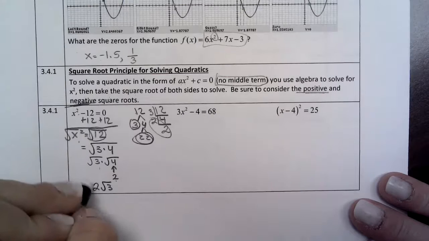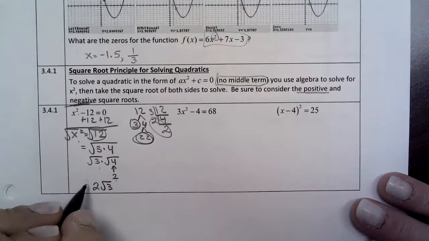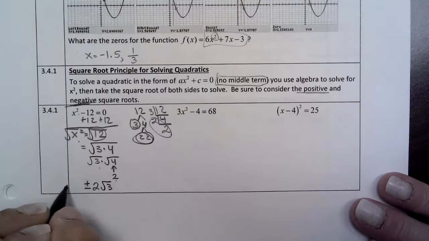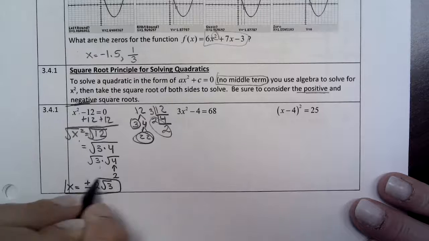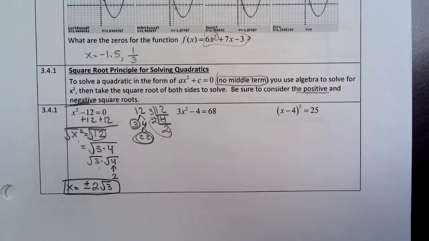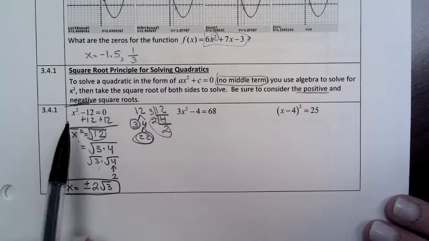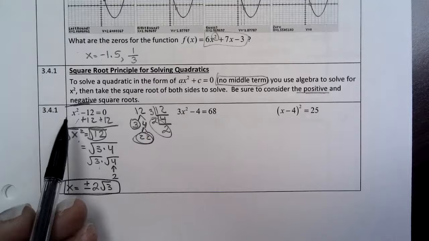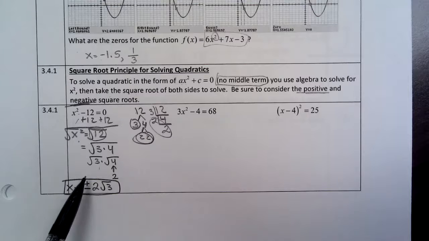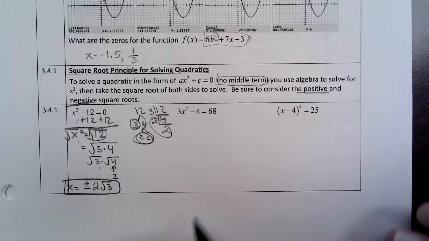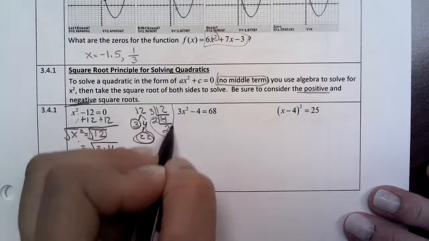But you need to make sure that you include both the positive and the negative. Anytime we are adding a square root sign by taking a square root of something, or both sides, we have to do the plus and minus. If you don't do the plus and minus, you're going to lose points. So let's go on ahead and look at the next problem here.